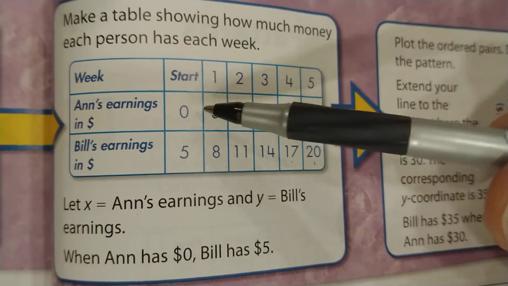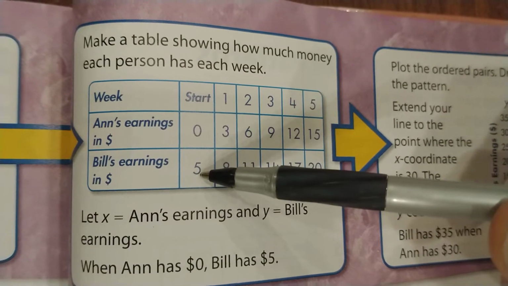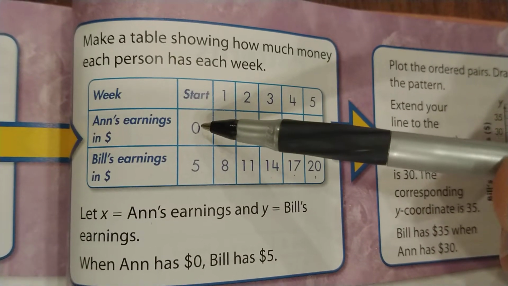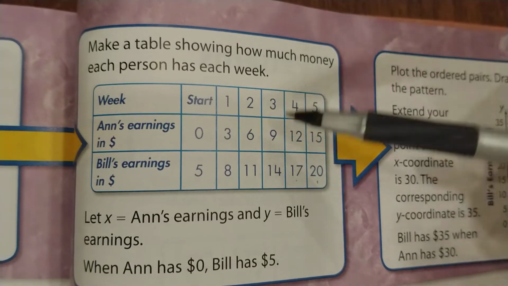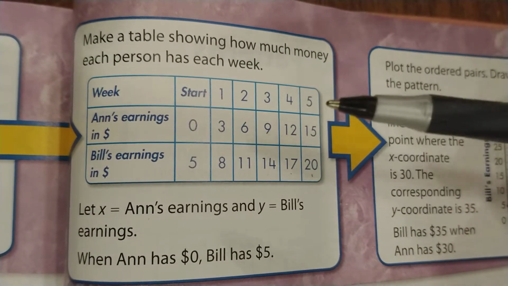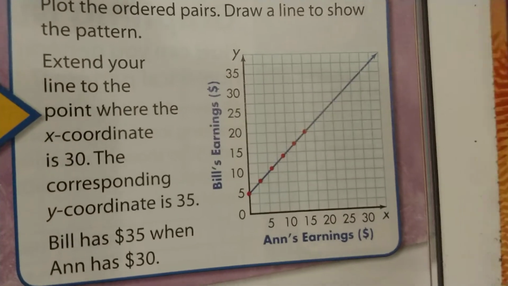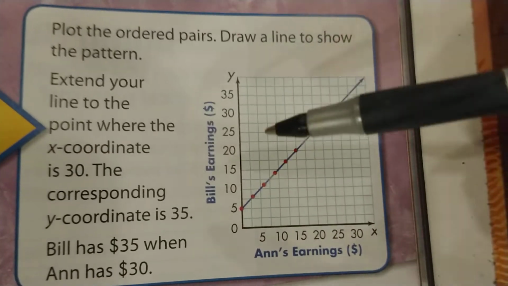Okay. So now they want you to then graph it. You're going to take this T-chart. This is going to be your X coordinate. This is going to be your Y coordinate. So your first thing that you need to graph is 0, 5. Then we're going to graph 3, 8, and then we're going to graph 6, 11, and so on. But when we look at the graph, they don't count by ones. They are counting by 5s.